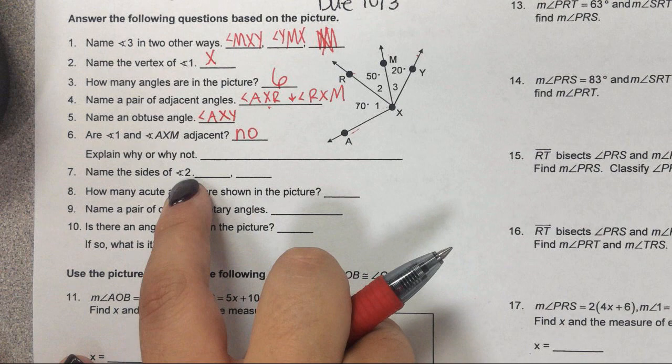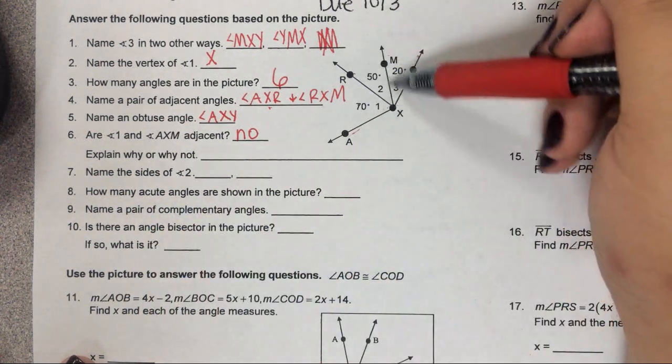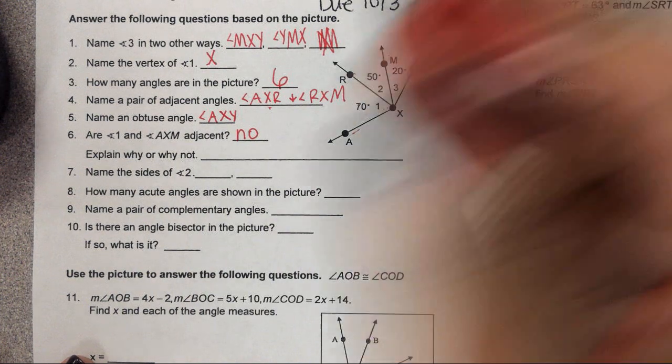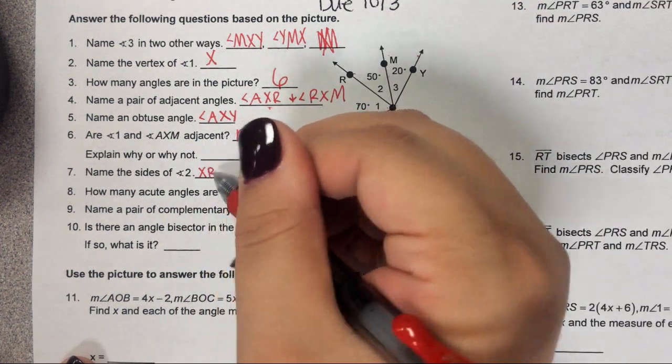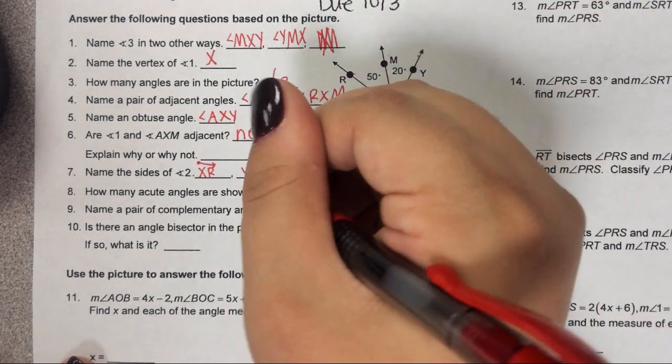Name the 2 sides of angle 2. This was like the question on your quiz. If this is angle 2 right here, the 2 sides are ray XR and ray XM.